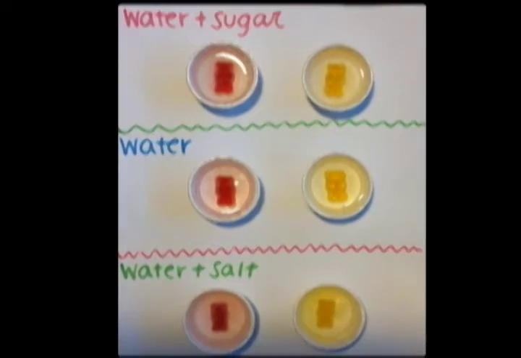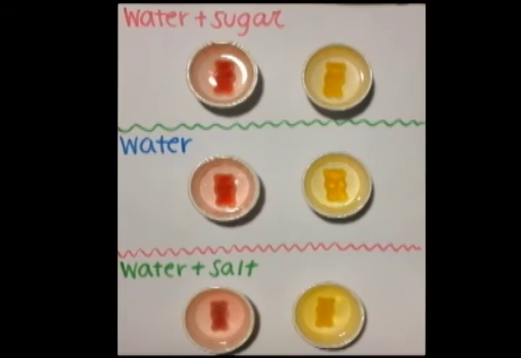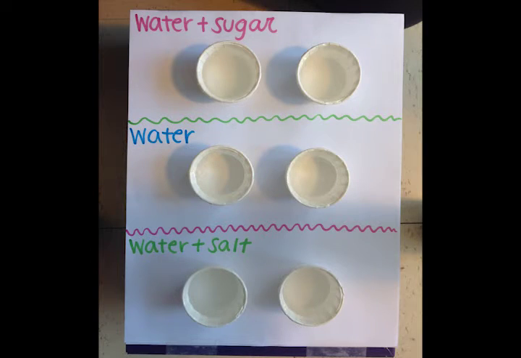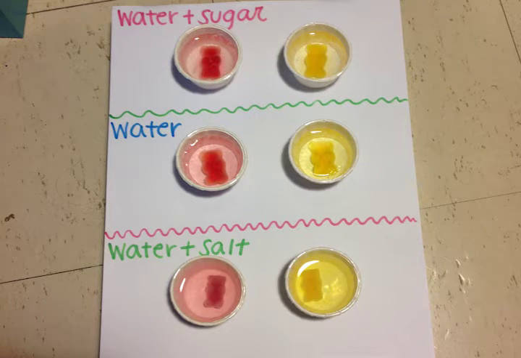For this experiment, we placed red and yellow gummy bears into 3 different solutions. From top to bottom, the solutions are sugar water, tap water, and salt water. We monitored these for 8 hours. The experiment showed in each cup that the dye from the gummy bears diffused out into each solution. The rate of diffusion increased from sugar water to salt water.